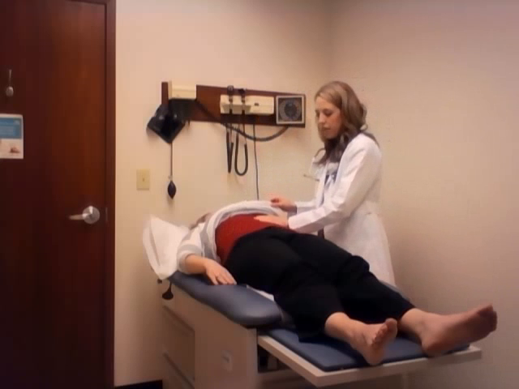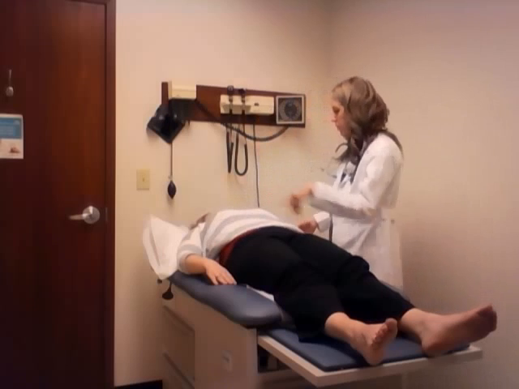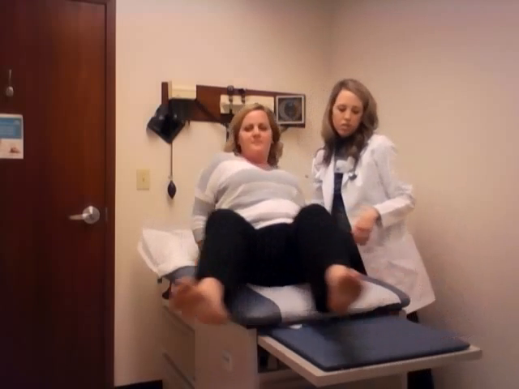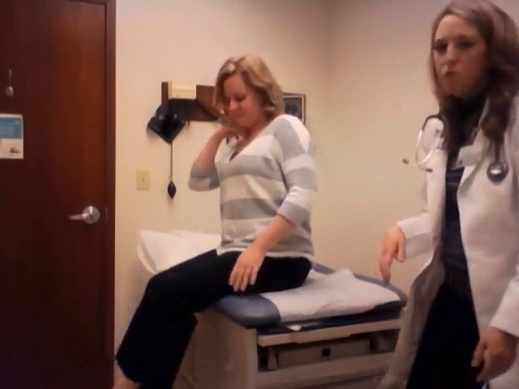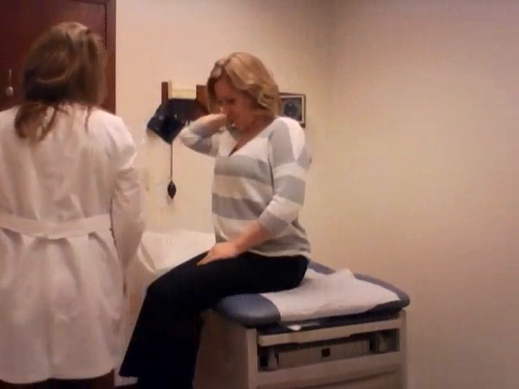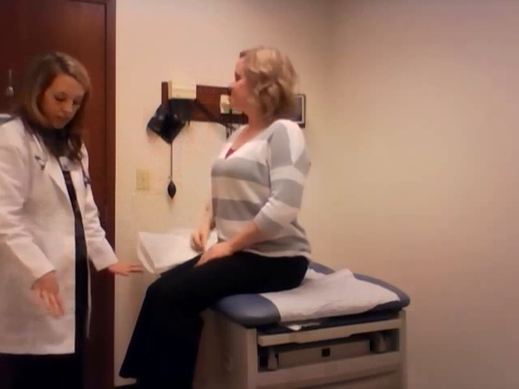And that, I think, is going to be it on our abdominal assessment. I'm going to have you sit up and kind of sit to the side. Now we're going to move on to a musculoskeletal exam. And I'm going to just start by looking at the overall skin.